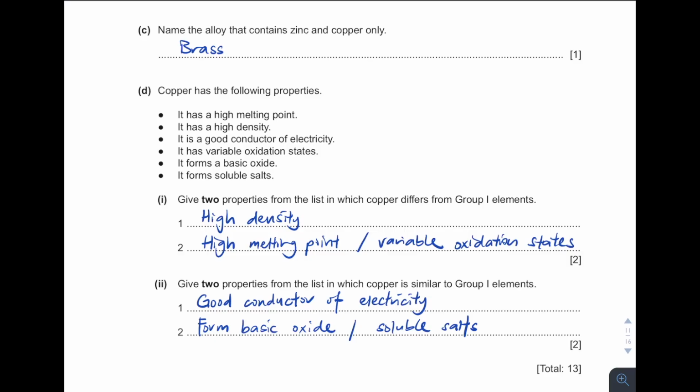Okay, and then two properties in which copper is similar to group 1. See, all are metals that are good conductors of electricity, metals that form basic oxides, and they all form soluble salts.